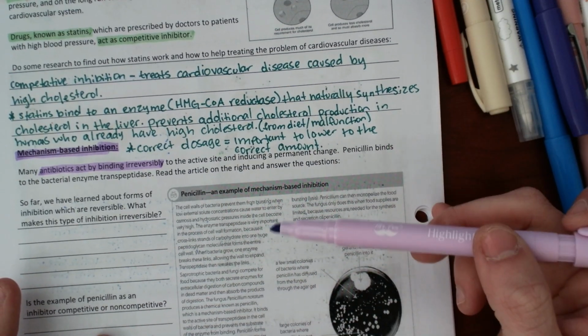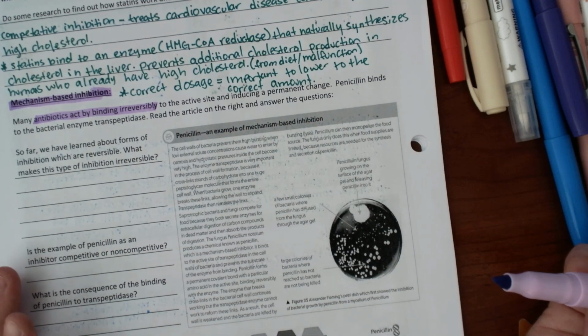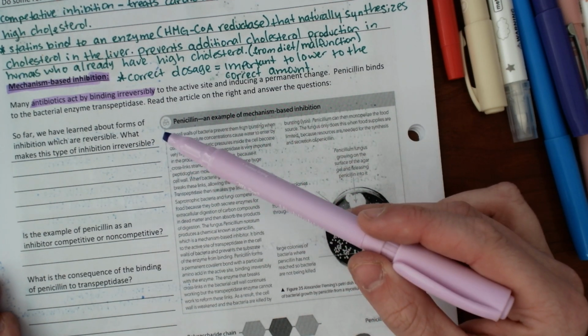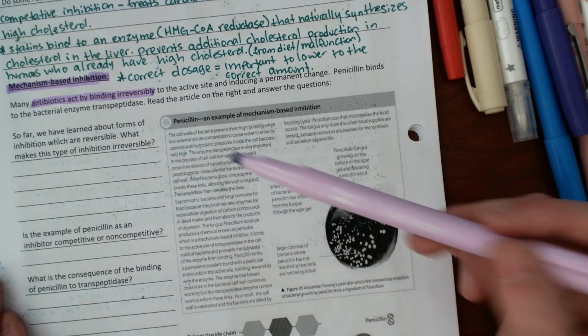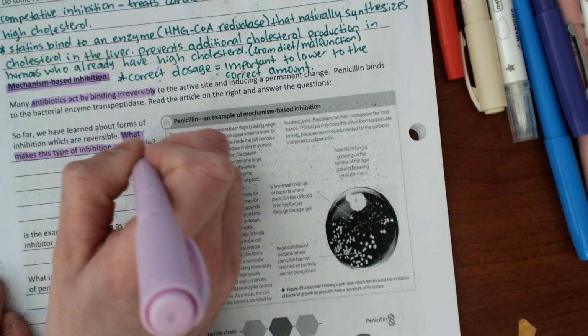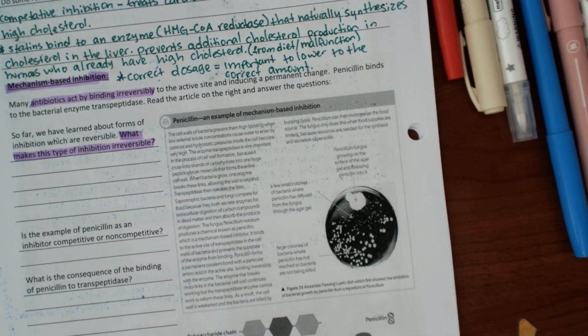Read the article on the right to answer the questions. This article is printed incredibly small, so read it if you can. It says, so far we have learned about forms of inhibition which are reversible. What makes this type of inhibition irreversible? This is another example where you have the formation of strong covalent bonds.